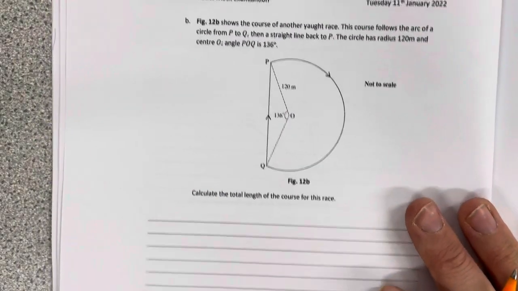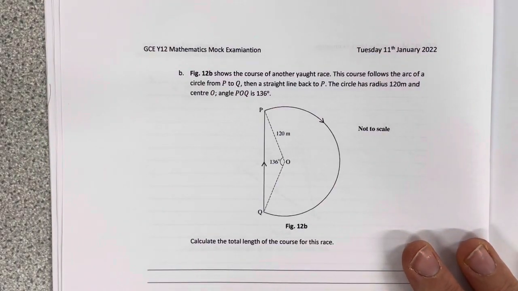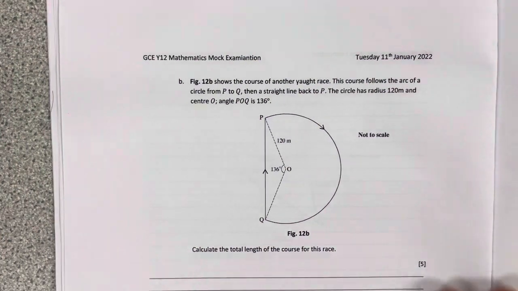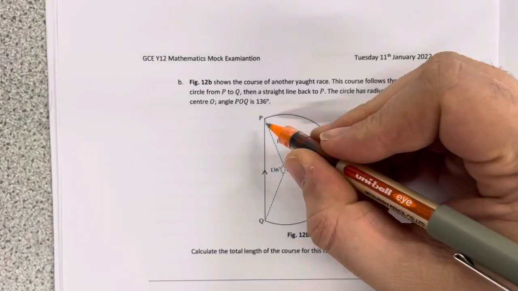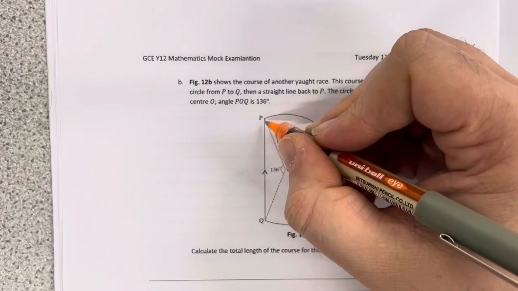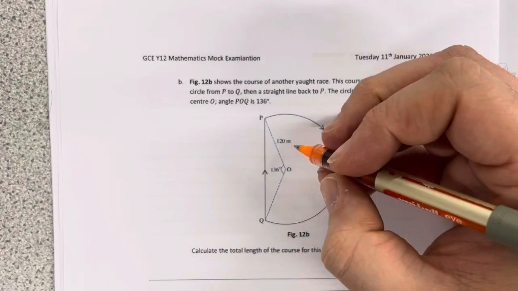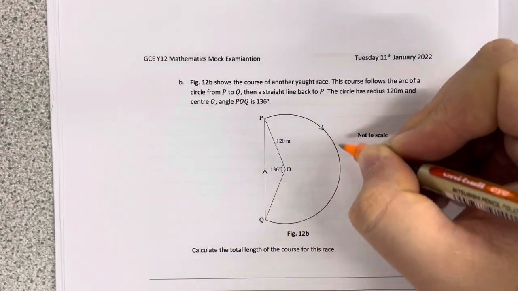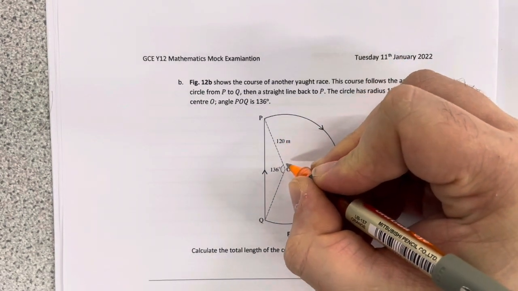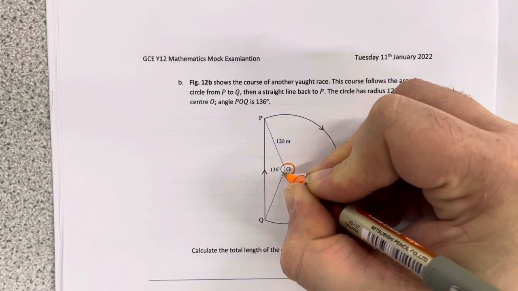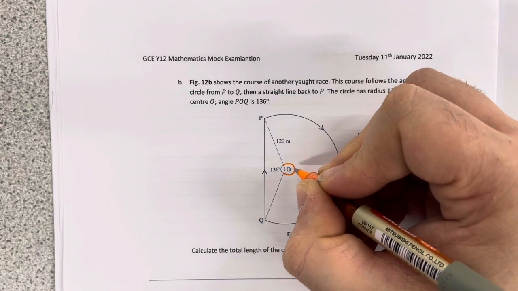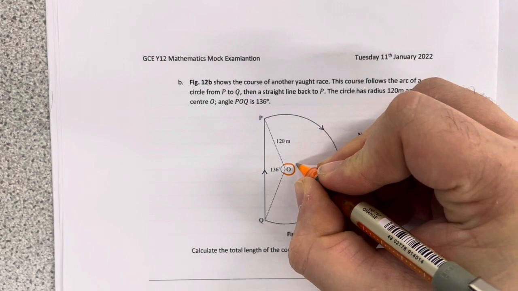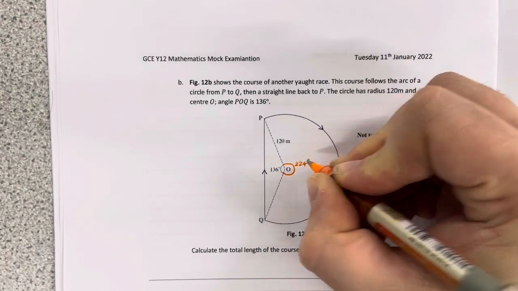9 part B is very similar in the sense that it is another race and we use trigonometry to find the length of it. But this time, instead of being a triangle, it is now an arc of a circle plus a chord. Now the arc of a circle is going to be a portion of the full circumference. So let's work out the ratio. Well, this angle here is going to be 360 minus 136, which is 224 degrees.